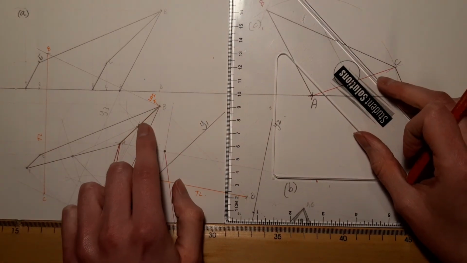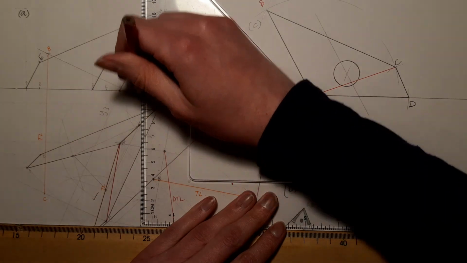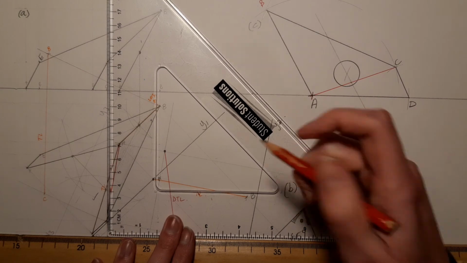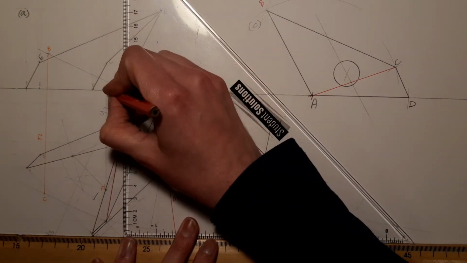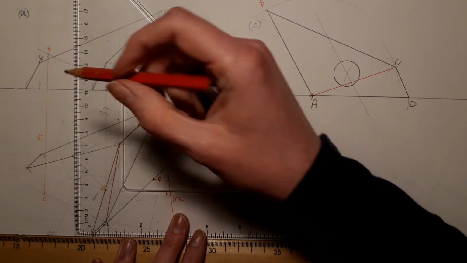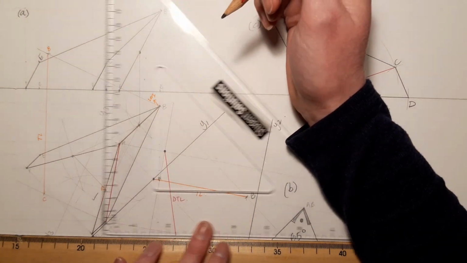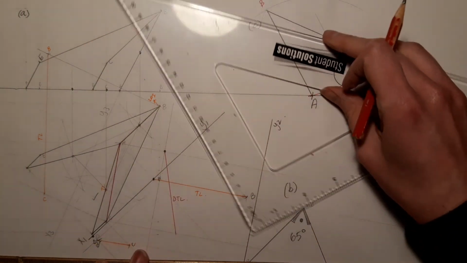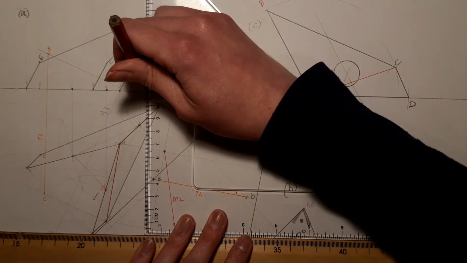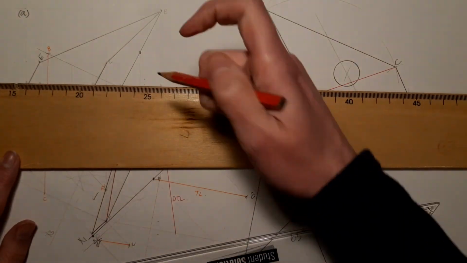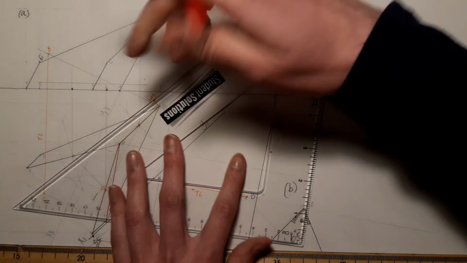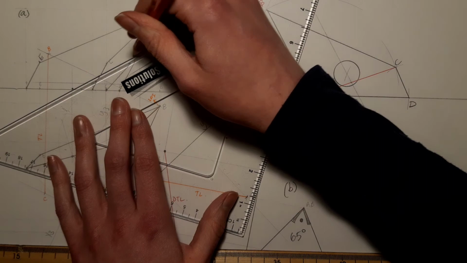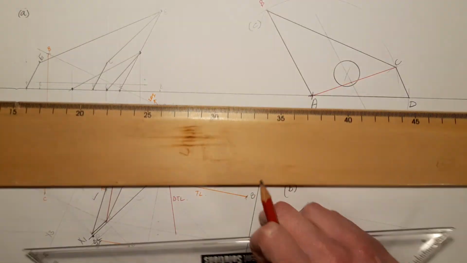So this is on the line AB, so transfer that point onto the line AB. This is on the line AD, so find it on the line AD. And finally, this is on the line, what is it? AF. And we need to measure 5 millimeters up to see where that plane is. Join the midpoints together, all of them. And you can see where that plane actually is.